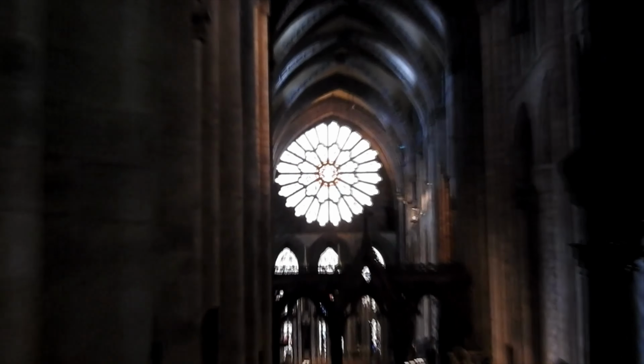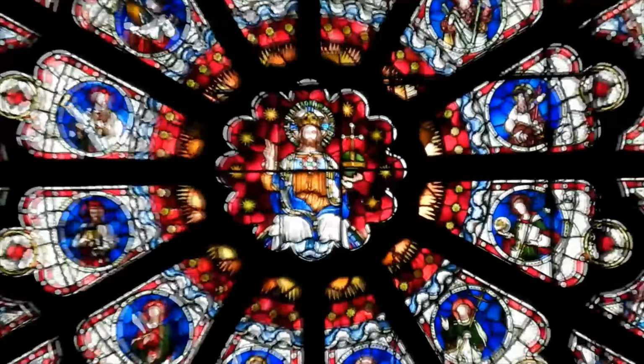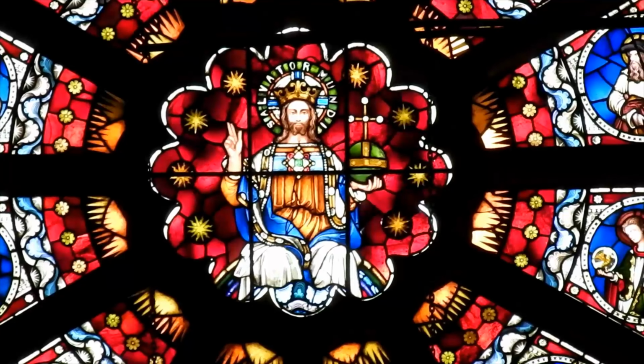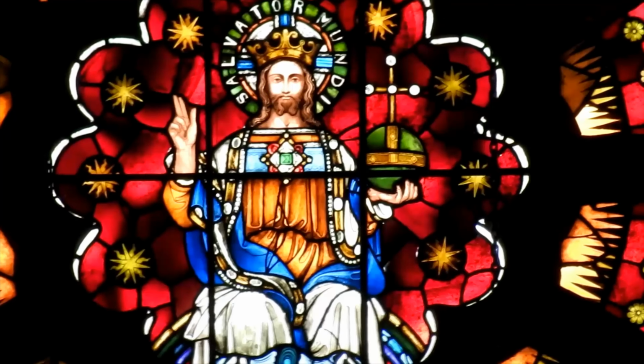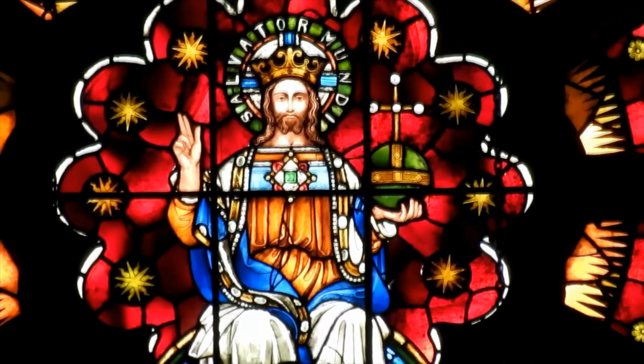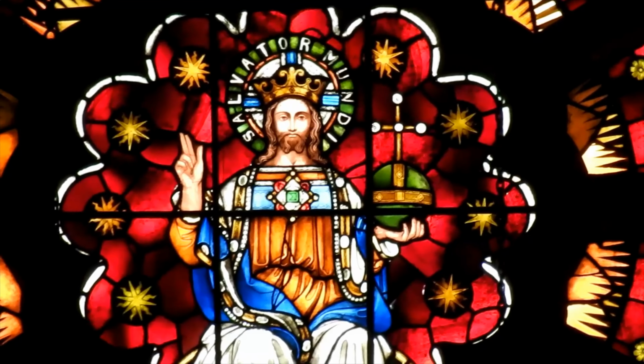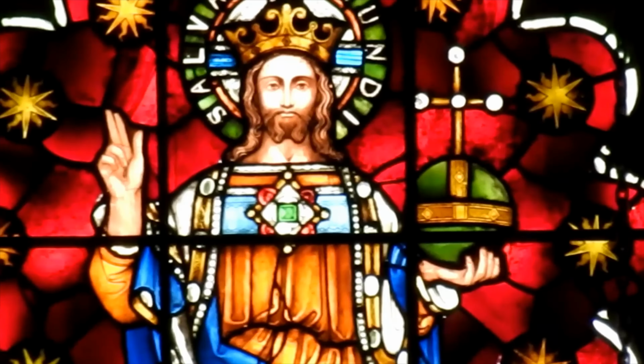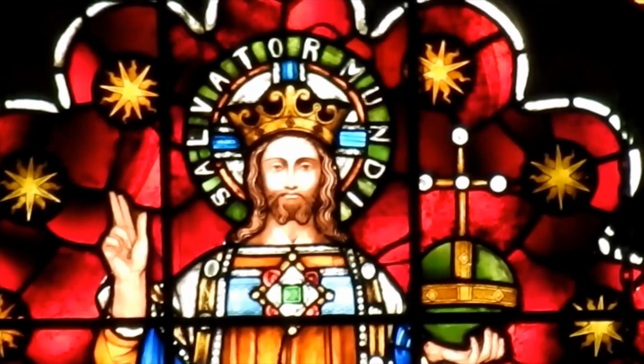The full length of the nave was needed in order to obtain an unobstructed view of the rose window. The Salvator Mundi can now be shown in all its detail, colours and majesty, with the early morning light shining through.